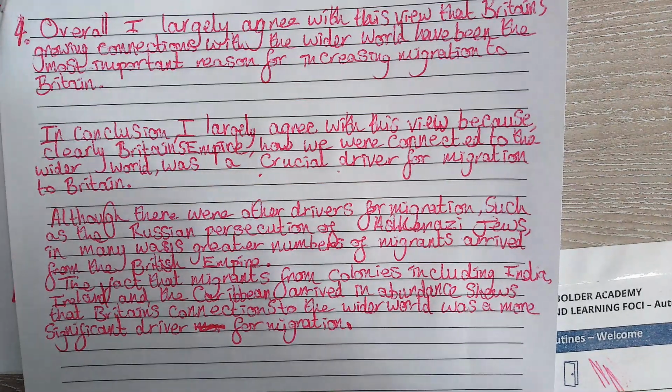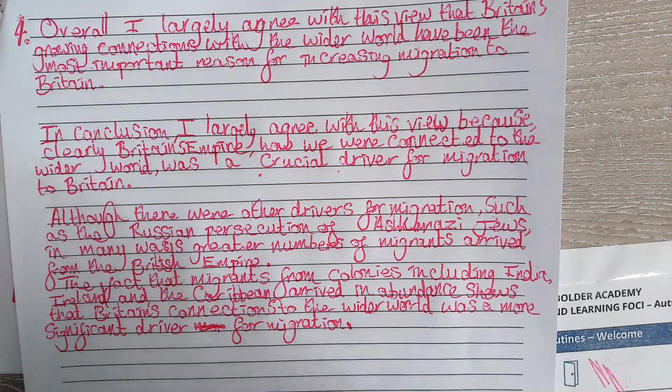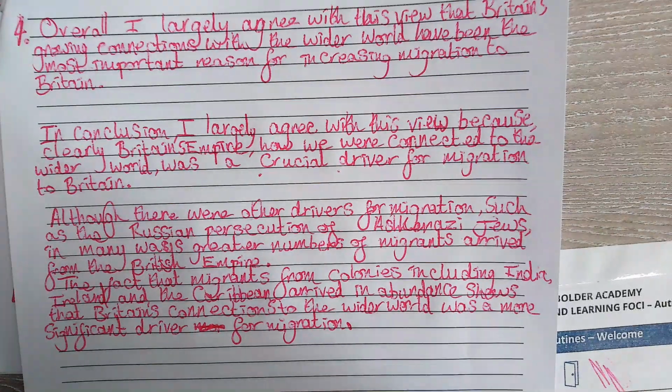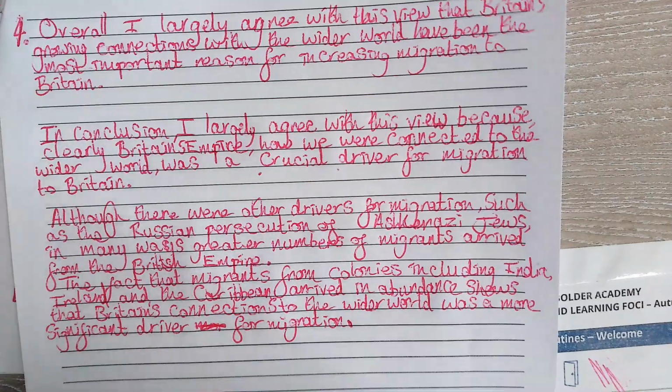Although there were other drivers for migration, such as the Russian persecution of Ashkenazi Jews, in many ways greater numbers of migrants arrived from the British Empire. The fact that migrants from colonies including India, Ireland and the Caribbean arrived in abundance shows that Britain's connections to the wider world was a more significant driver for migration.